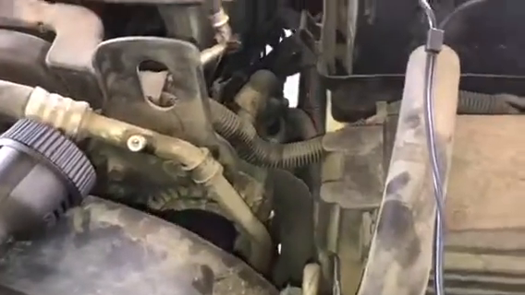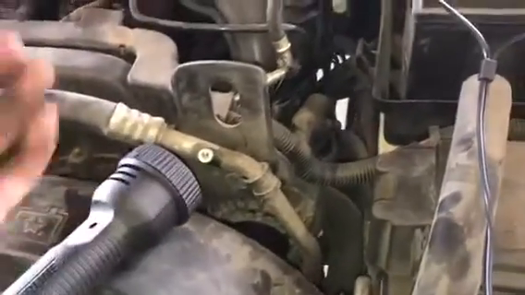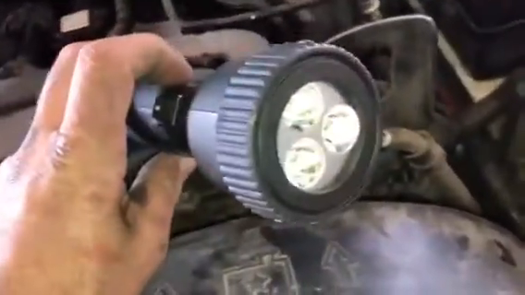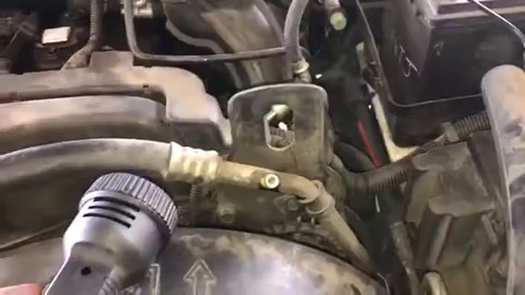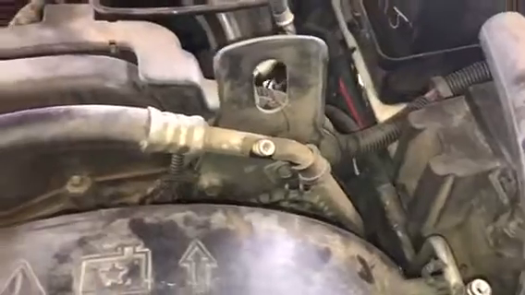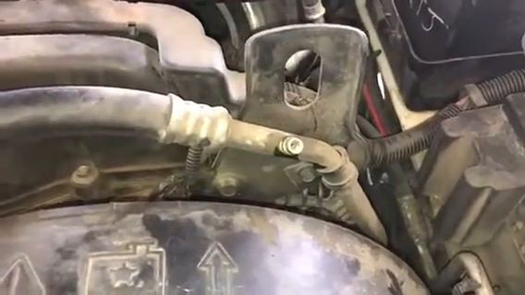Now, I got a pretty large light here, but you definitely don't need something this big to find the UV dye. At O'Reilly's, they have little pen flashlights or whatever. Those work great too. So just keep in mind you don't need a big old honking 3 LED UV light. But this one helps because I'm working on a lot of big rigs and stuff like that, and it's just handy to have.